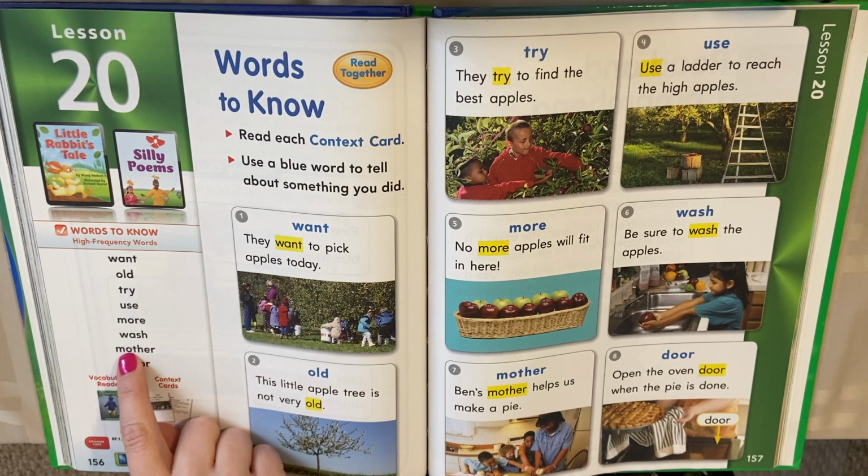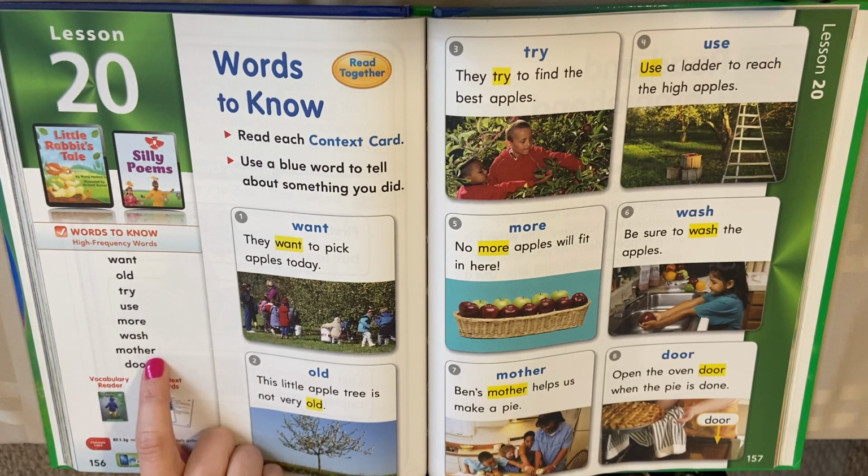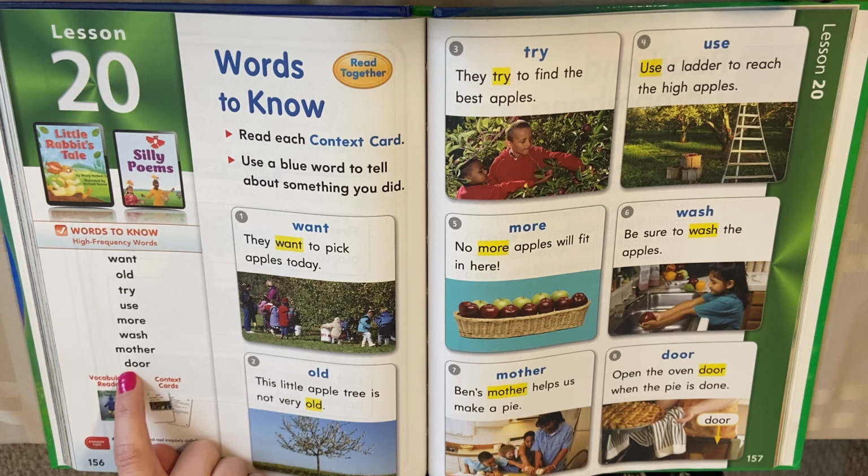Mother. There's our TH, mother. ER makes that sound, mother. And door. All right, so please practice those words this week.